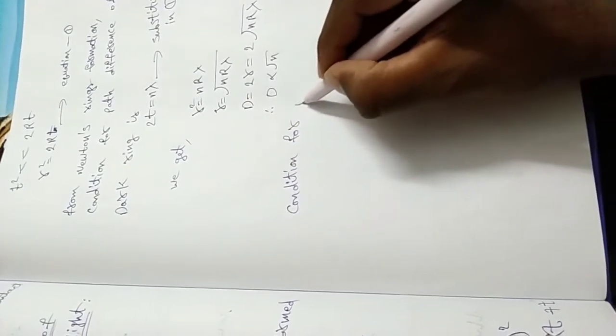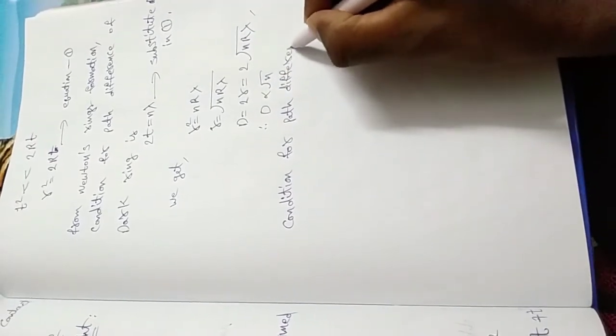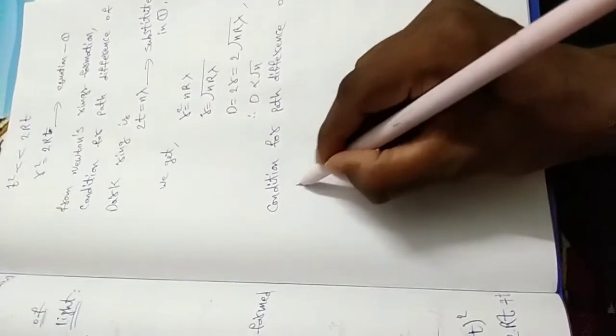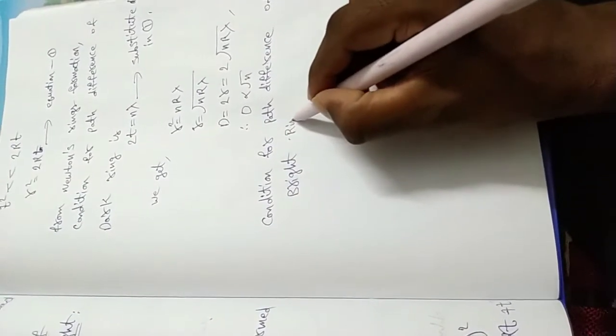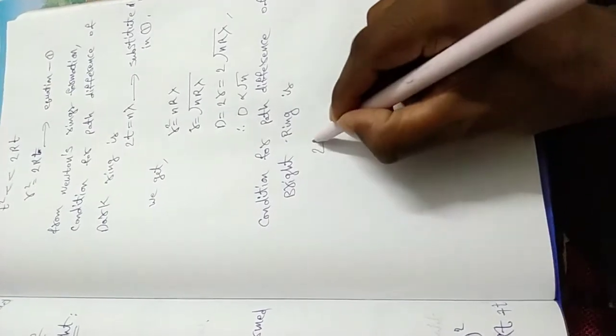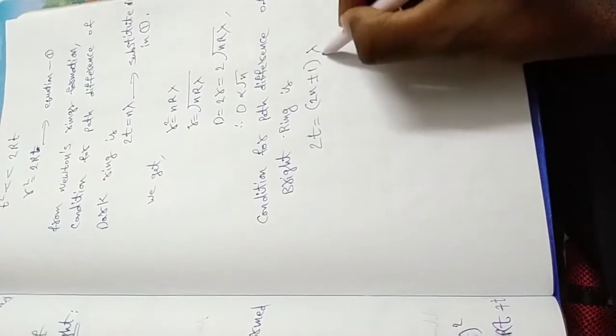The condition for path difference of a bright ring is 2t is equal to (2n plus or minus 1) lambda by 2.